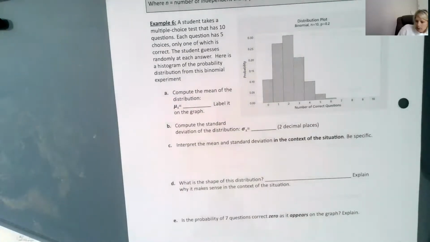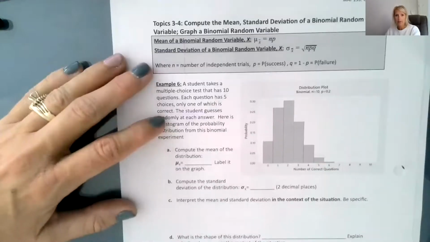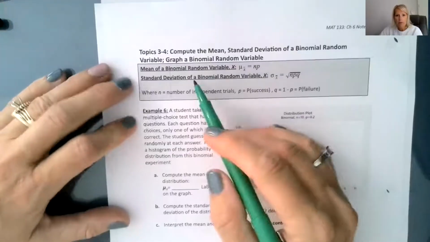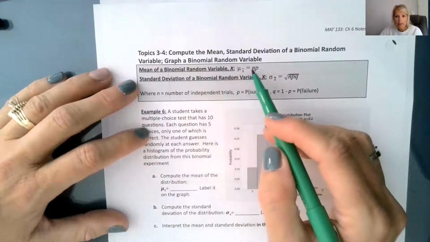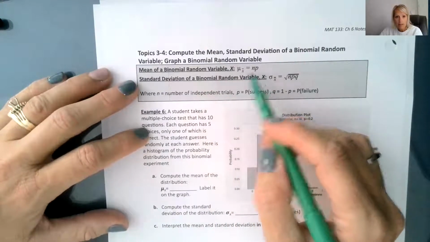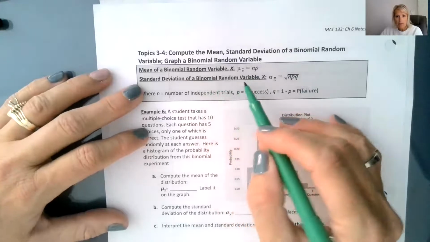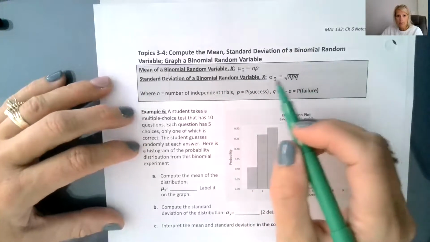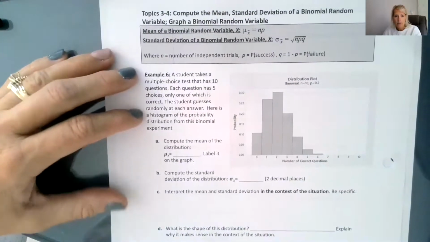Okay. So now with the binomial experiment, we also have, what is the average and the standard deviation on a binomial experiment? So we have a formula here that the mean of a binomial experiment is simply N times P. And the standard deviation of a binomial experiment is the square root of N times P times Q. So let's put this into practice.